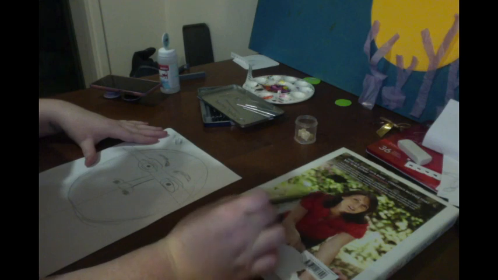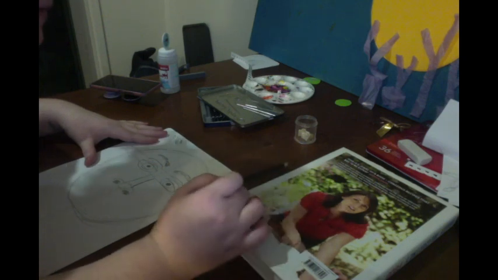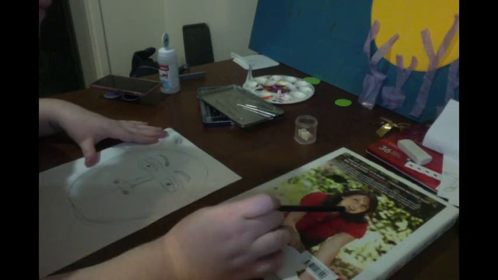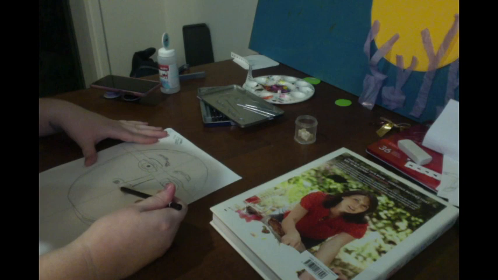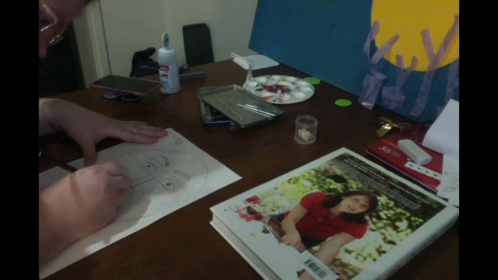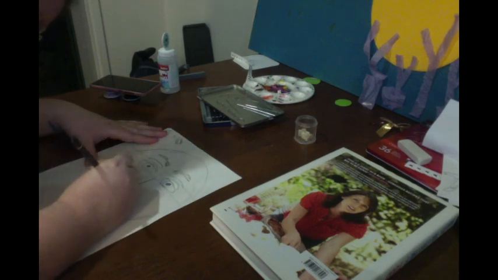So now looking at the face, I want to do the mouth next. So you can't see the details too fine in this photo. So what I'm going to do is from the nose, she has two little lines that go down. So we want to go on either side of the line on our page. I'll make those darker.